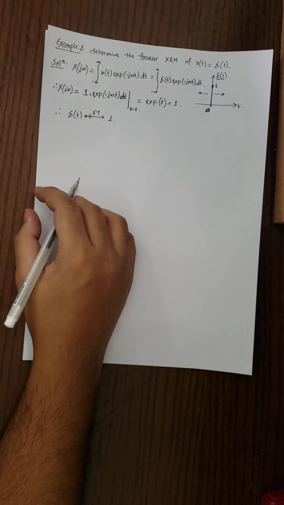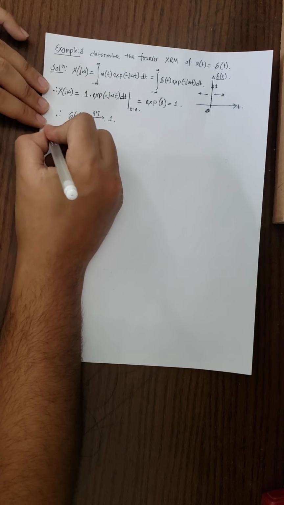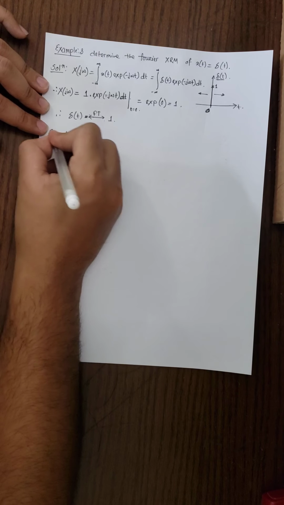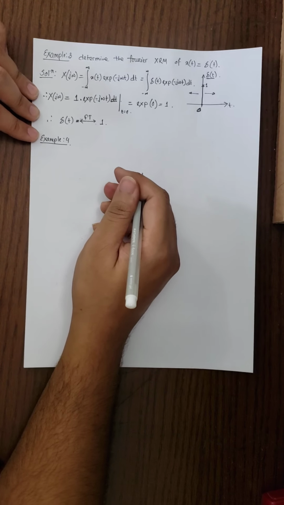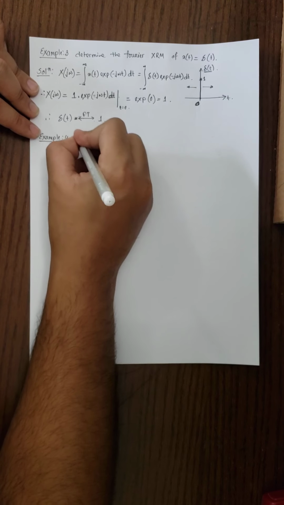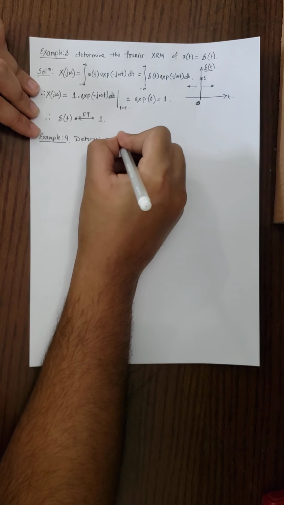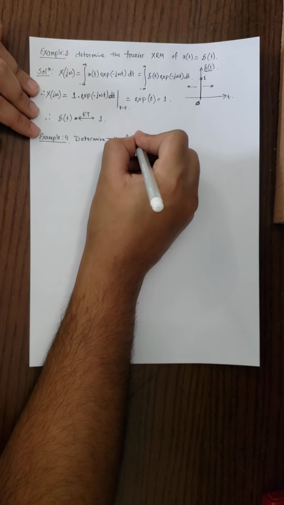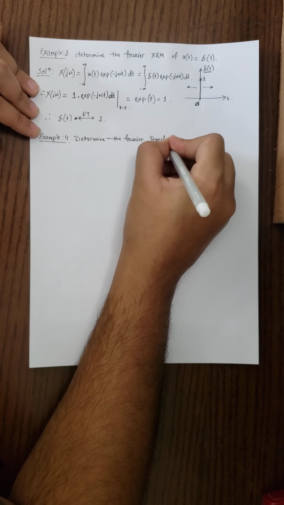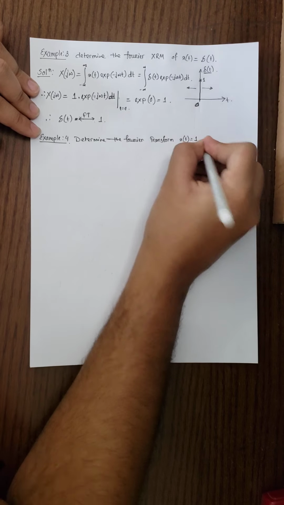Now moving on to the next problem, example 4. We are to determine the Fourier transform of x of t, which is equal to 1.